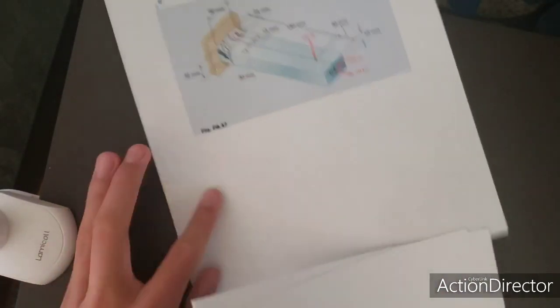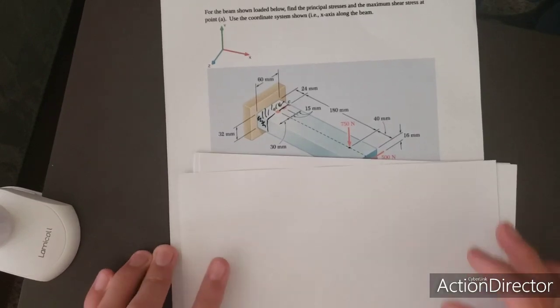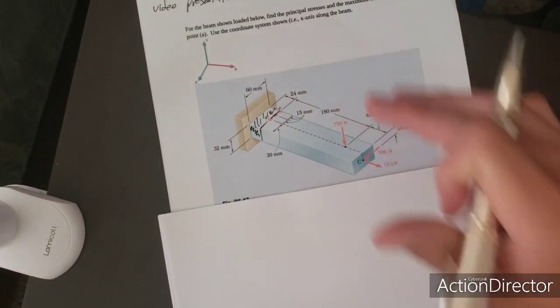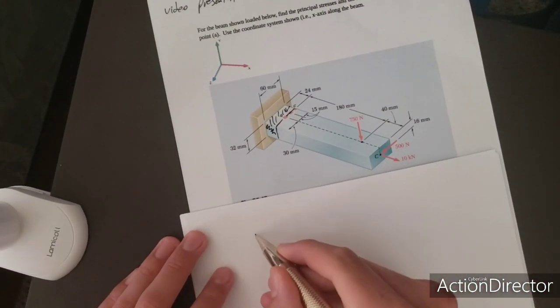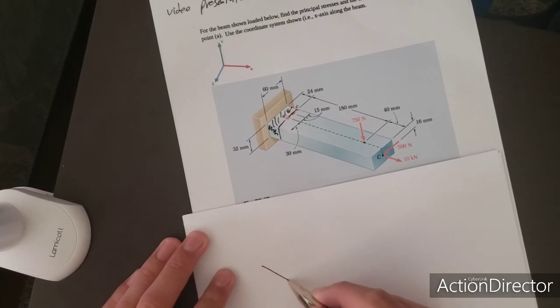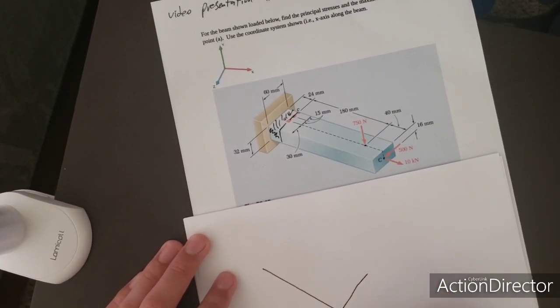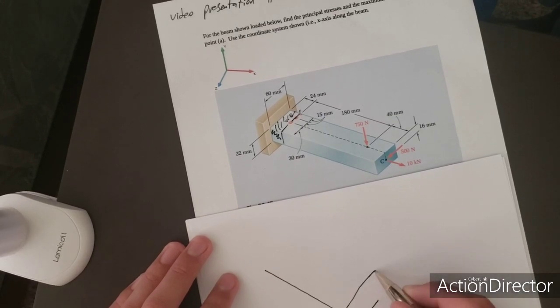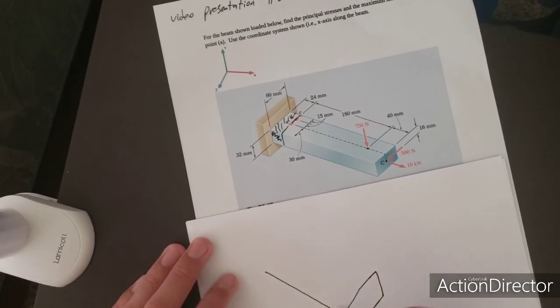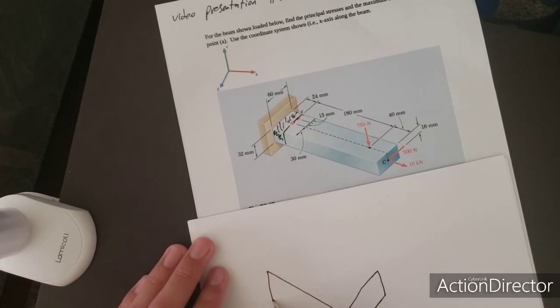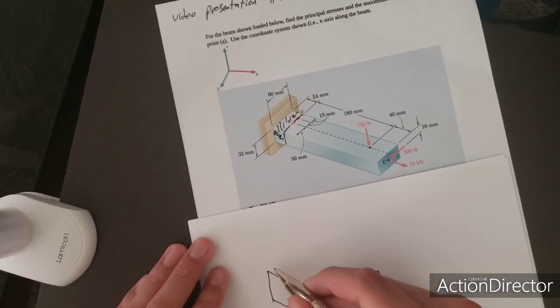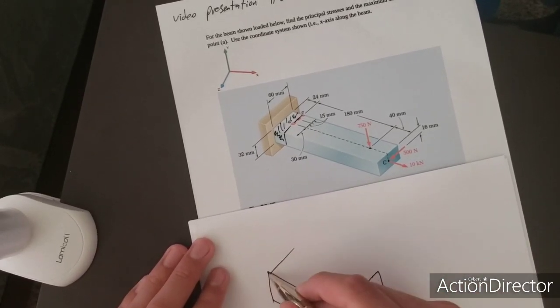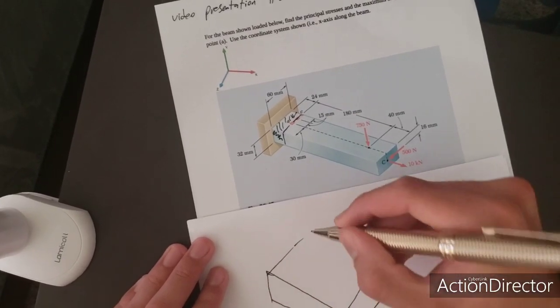So then I'll just have it here so you can see. I'll just draw this section. Okay, that is meant to be to scale.